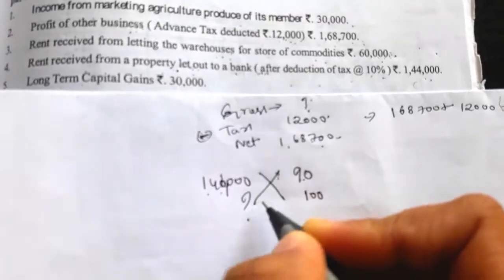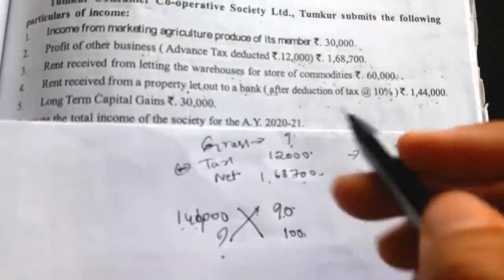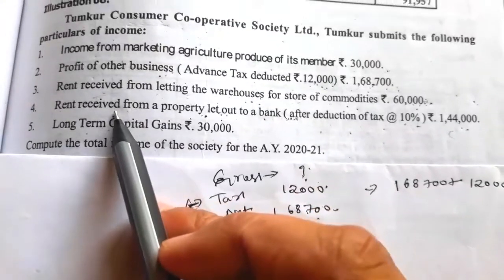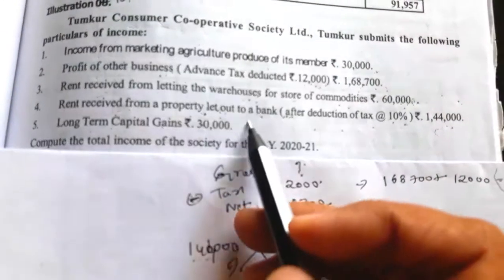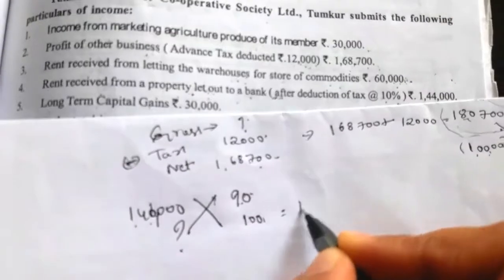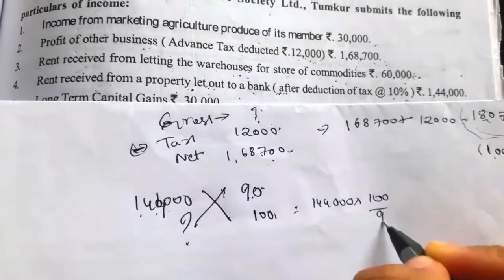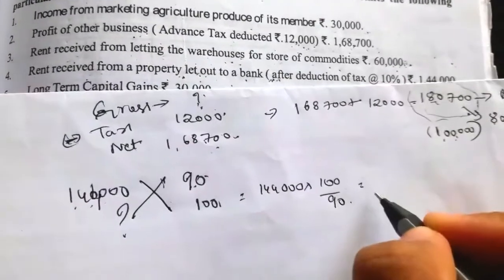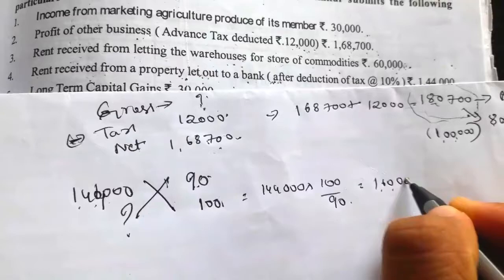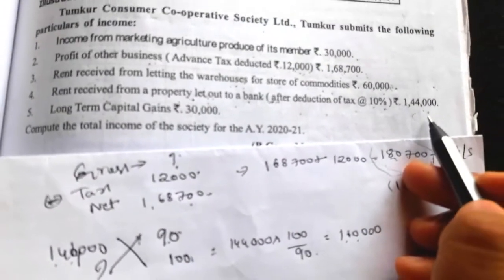So we have to do cross multiplication: 1,44,000 into 100 divided by 90. So under business income we have to take rent received from a property let out to a bank. In the inner column we calculate 1,44,000 into 100 by 90. So we get the answer 1,60,000 as business income.